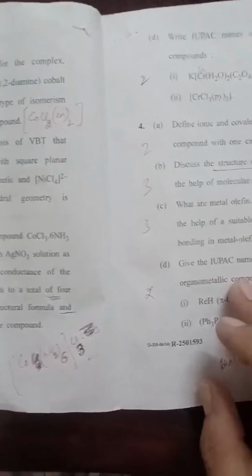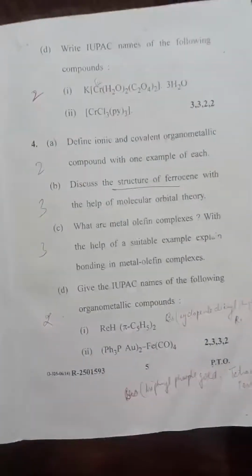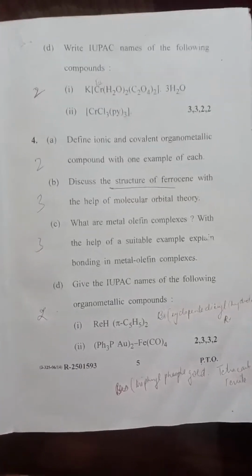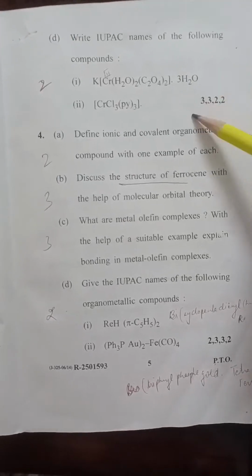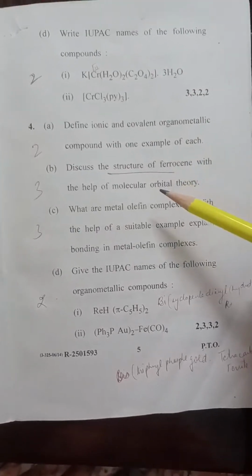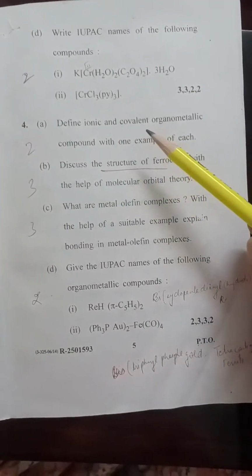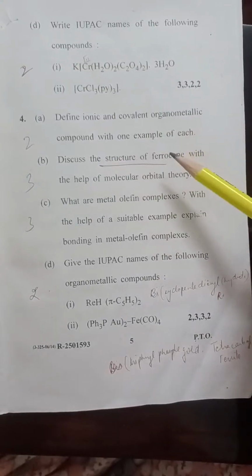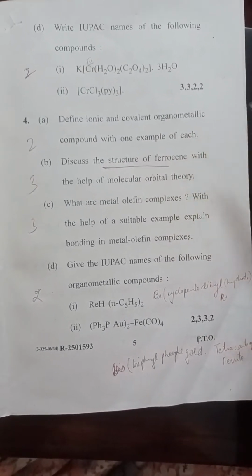ठीक है, पूरा मैंने सॉल्व नहीं कर रही हूँ, I am just giving you the superficial idea. Next, you have to write the IUPAC name of these compounds. This is of 2 marks. Then question number 4, define the ionic and covalent organometallic compounds with an example. So this is a very easy question.